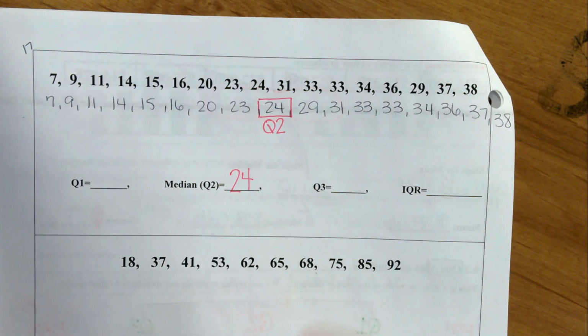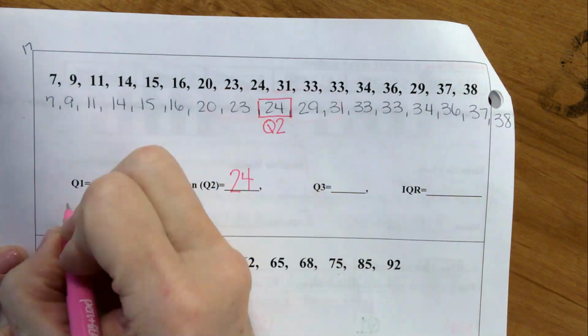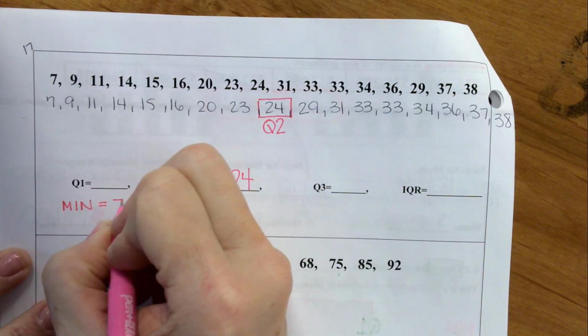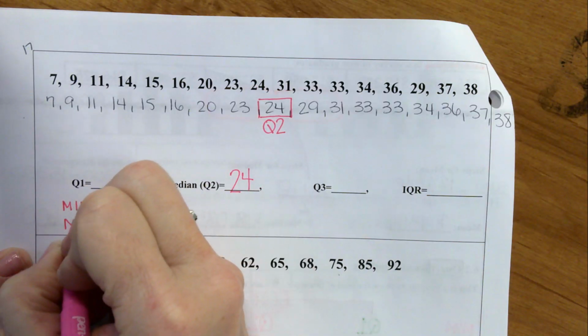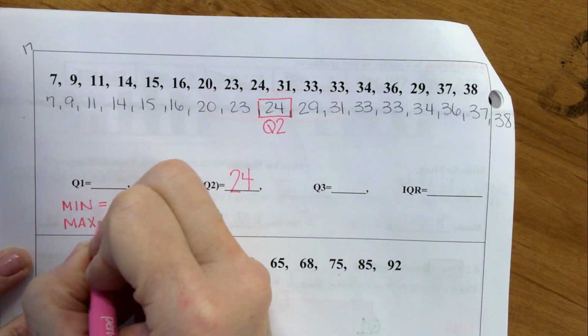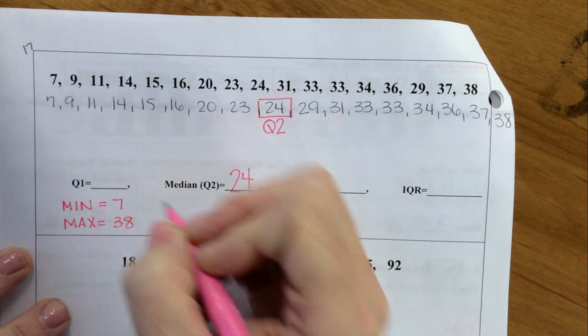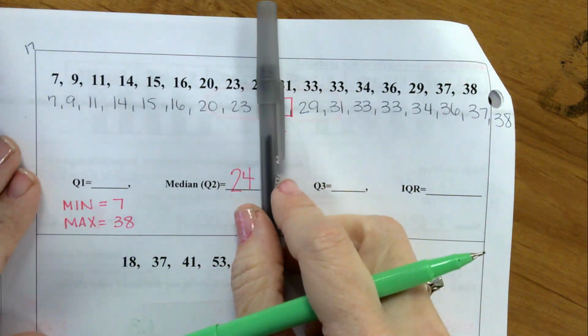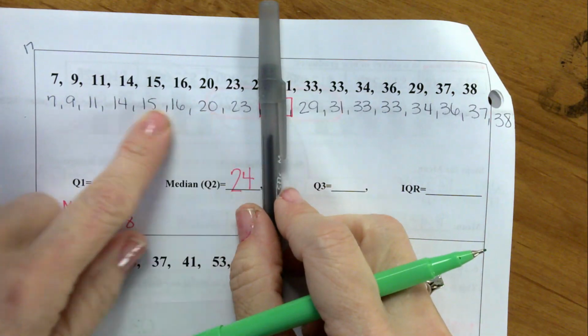Okay, I'm going to go ahead and write down, just for habit, because you're going to need it in a little while, the minimum is 7 and the maximum is 38. I'm writing that down because eventually I will need to be mindful of those two numbers. Okay, quartile 1. All right, I'm going to ignore everything. I need to find the middle of this set right here.